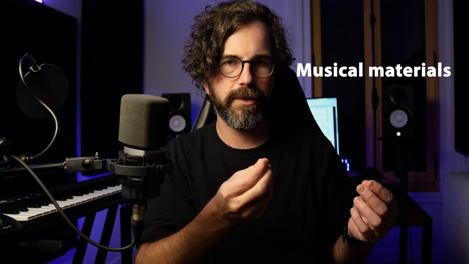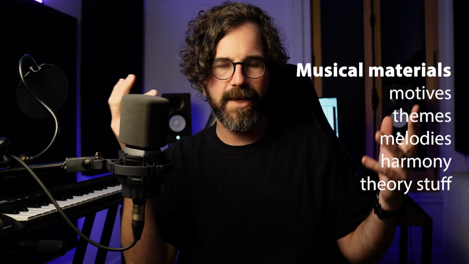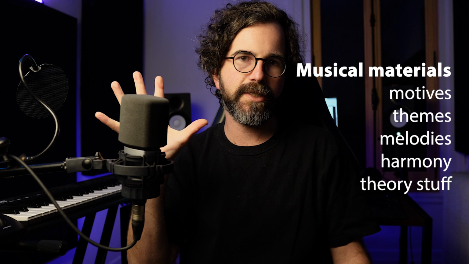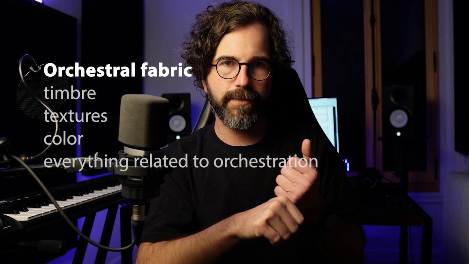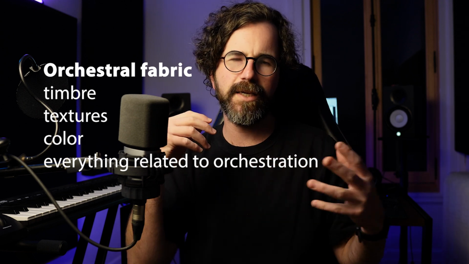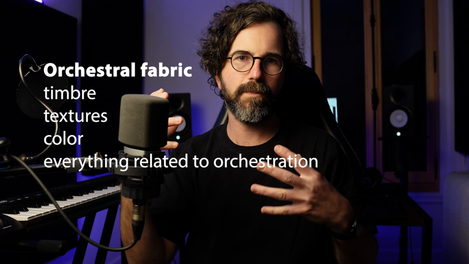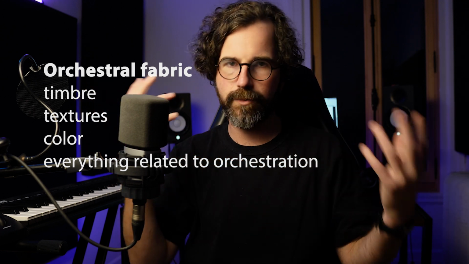In contemporary classical music, there's this idea that on one side there is musical material, so motifs, melodies, harmony, themes, but also on the other side there's orchestral fabric. Orchestral fabric is like timbre, the different instruments from the orchestra playing together, responding to each other, the colors of the instruments of the orchestra.